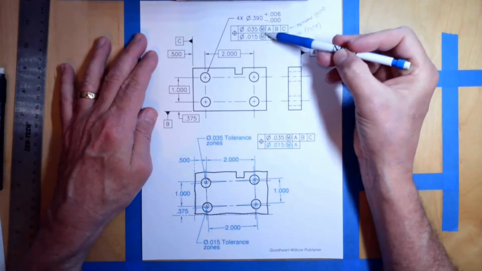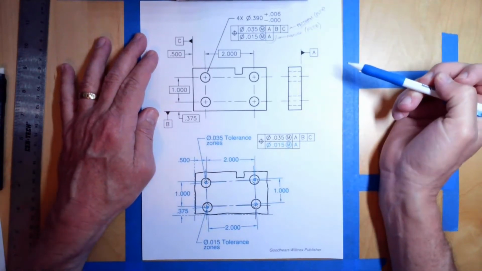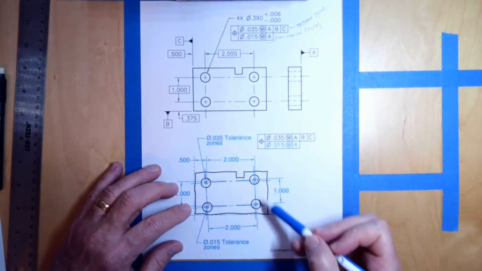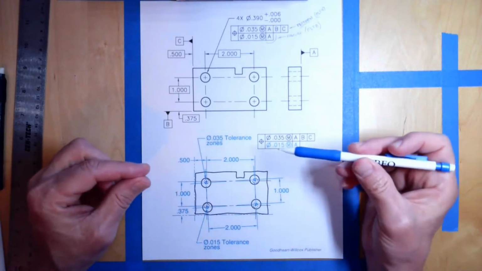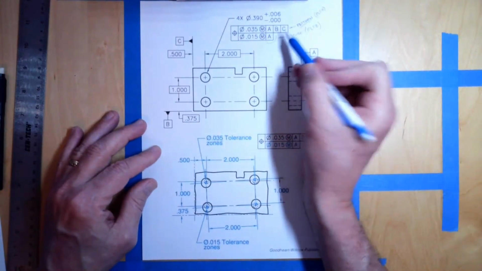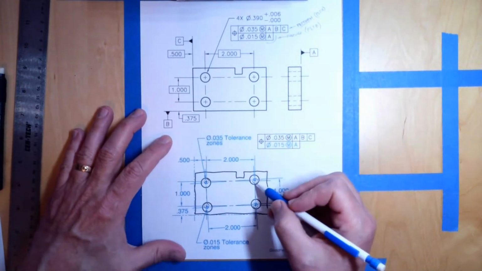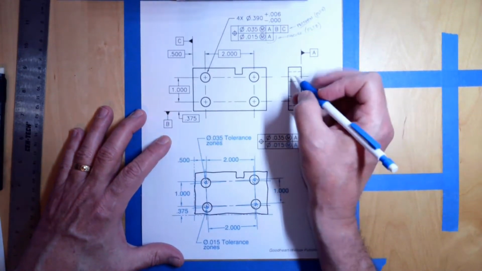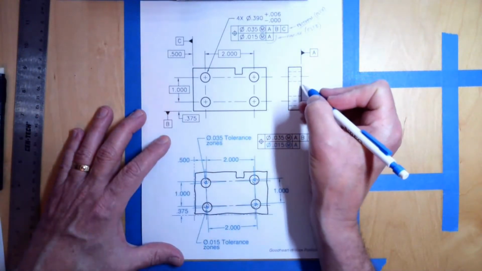Now, what's important to understand about the 0.35 tolerance zone, the PLTZ, the pattern locating tolerance zone, is that the pattern here, the 4 tolerance zones, are fixed to the datum reference frame. So that means that relative to A, I don't have a side view here, but relative to A, the tolerance zones are a perfect 90 degrees.